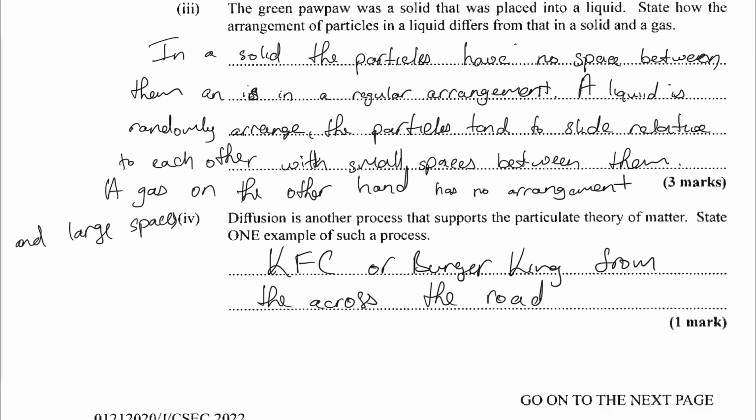So that in itself explains diffusion. How come KFC is over here and you way across the road can smell it from all the way over there. All right. And you can also think of some similar examples, right? You leave an air freshener in the corner of your room, and when you come back, the whole room smells so wonderful. Think of all of those things when you are doing your exams.